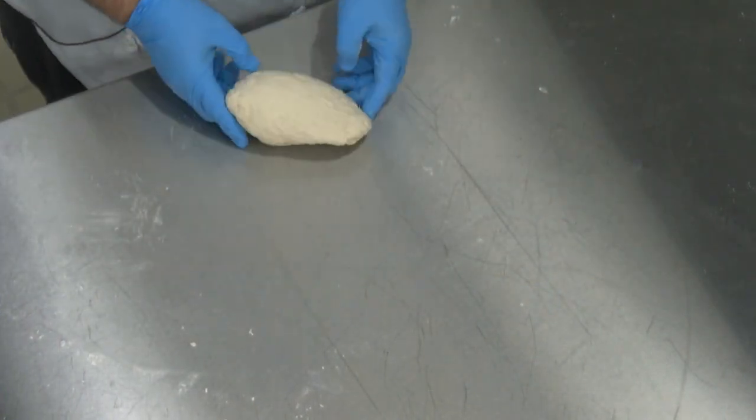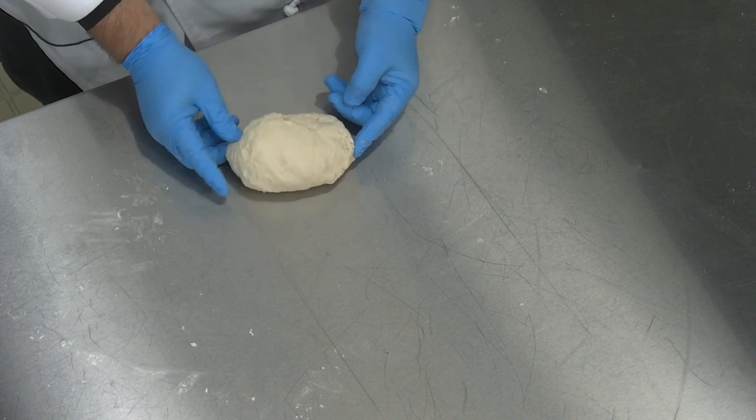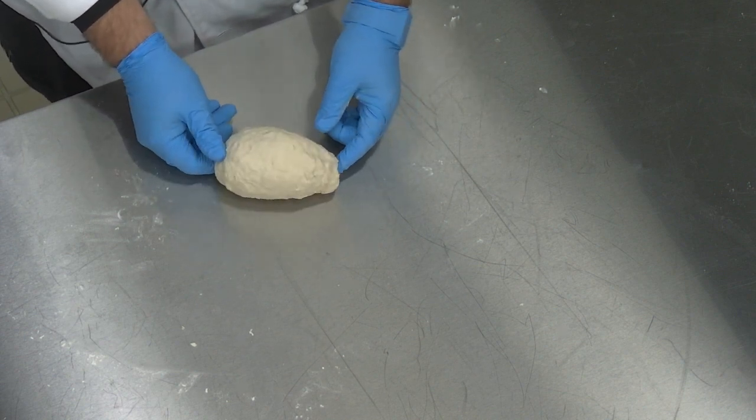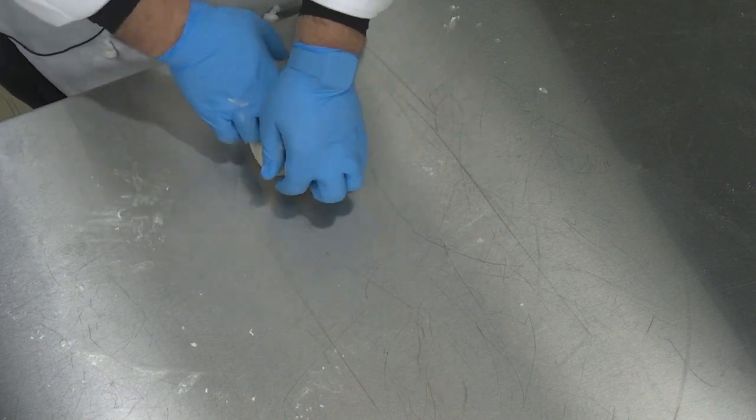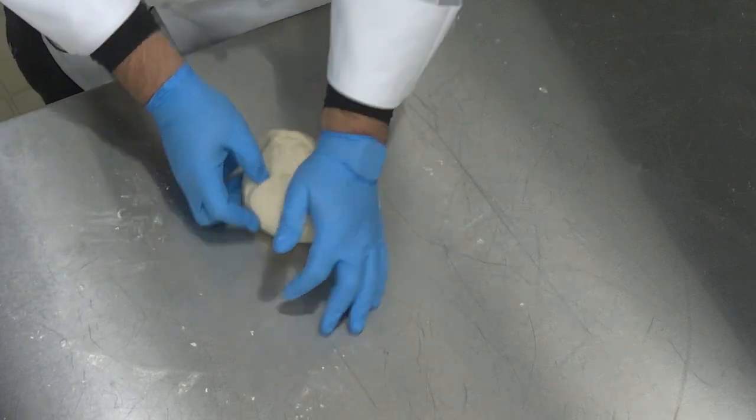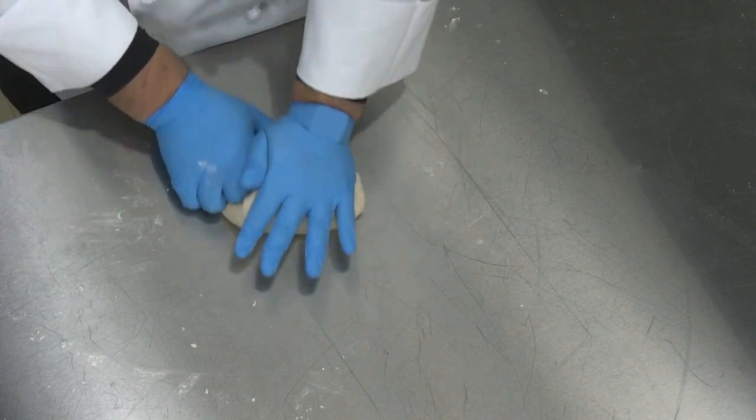All right. It's starting to come together. I don't have any more dry spots on my dough, but it's still not smooth like I want it. So I'm going to let it go a little bit more.